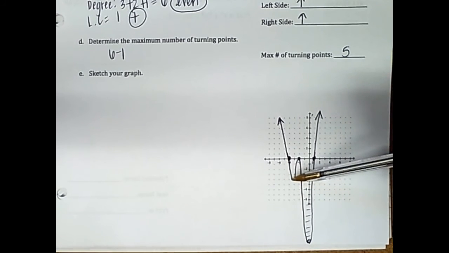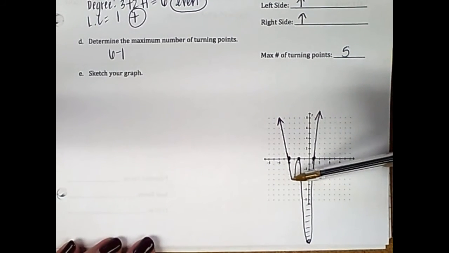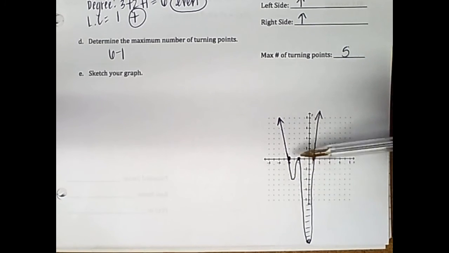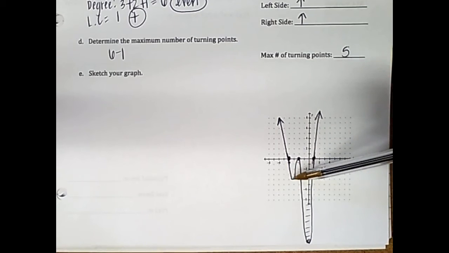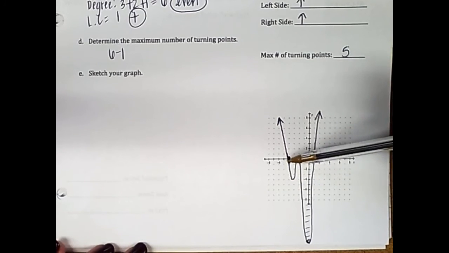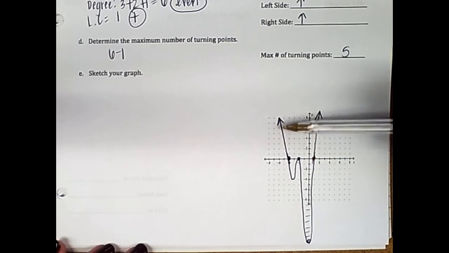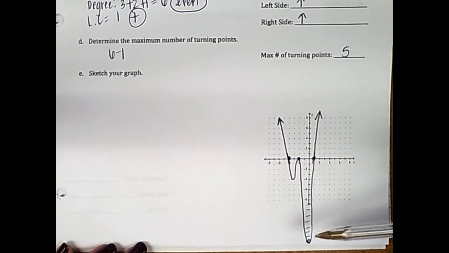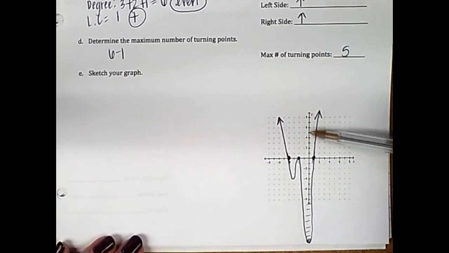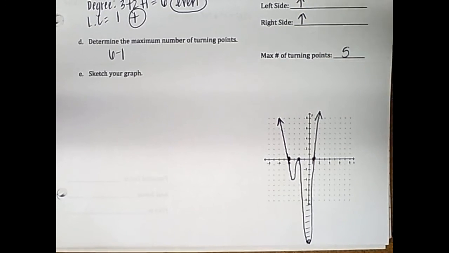Honestly, I don't know where this turning point goes down to. It doesn't matter. You can use your graphing calculator to help you get a better sketch if you want to. It can also help you check your work, but I'm not really looking for that. What I'm looking for is your x-intercepts, that they cross through at the appropriate places, that it bounces at the appropriate places, where your y-intercept is, and then that your end behaviors follow what you wrote down above.